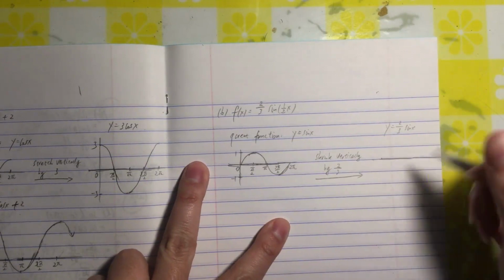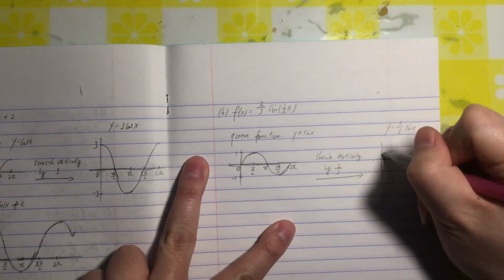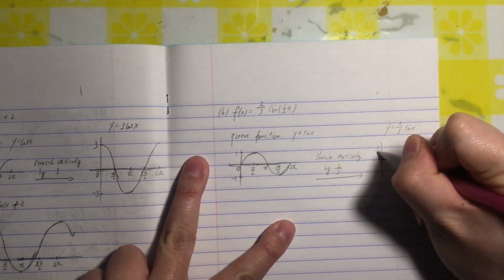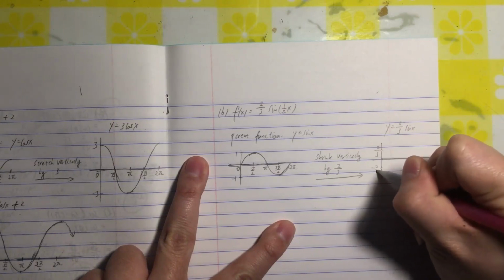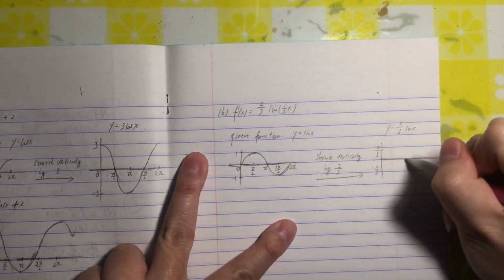If I shrink the graph vertically, 1 and negative 1 become 2/3 and negative 2/3. Everything else stays the same.